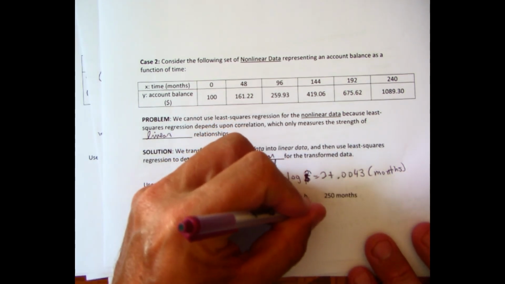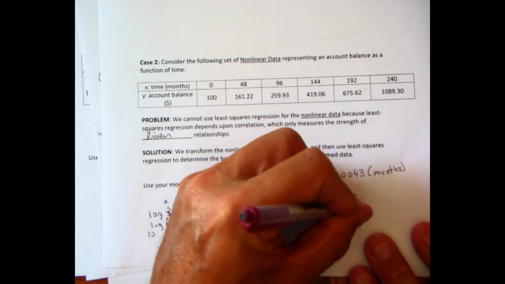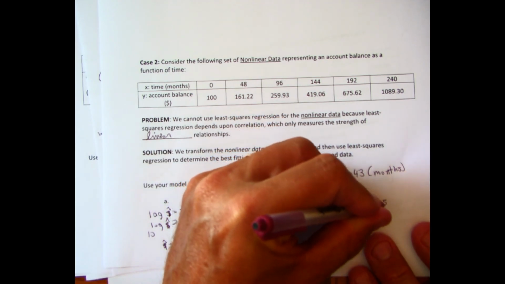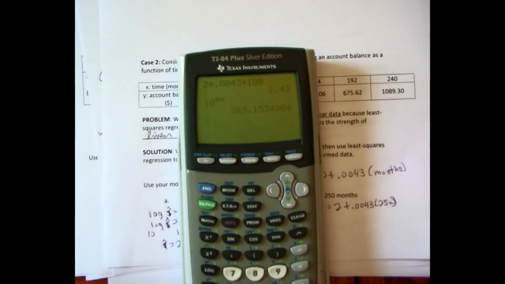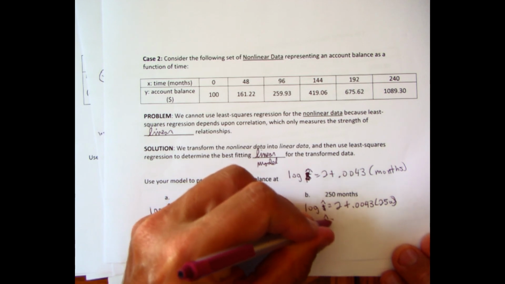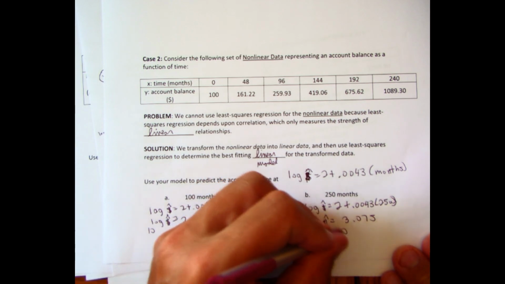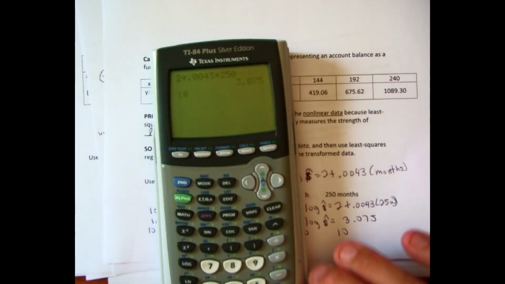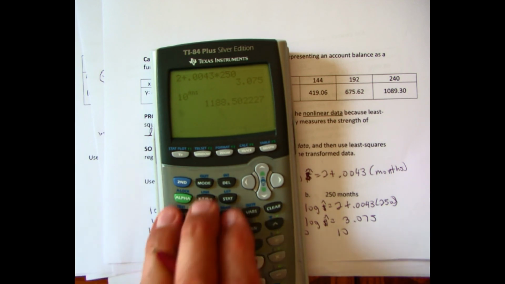250 months. So I do 2 plus 0.0043 times 250, and I get 3.075. Base 10 that, and we get 1188.50.